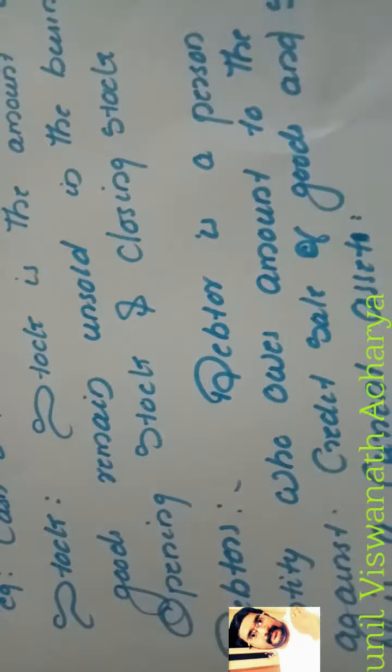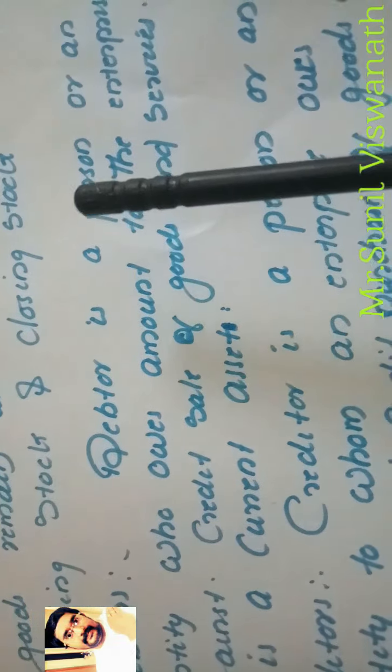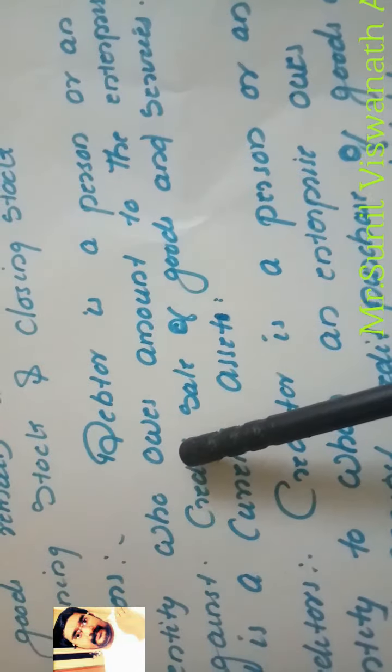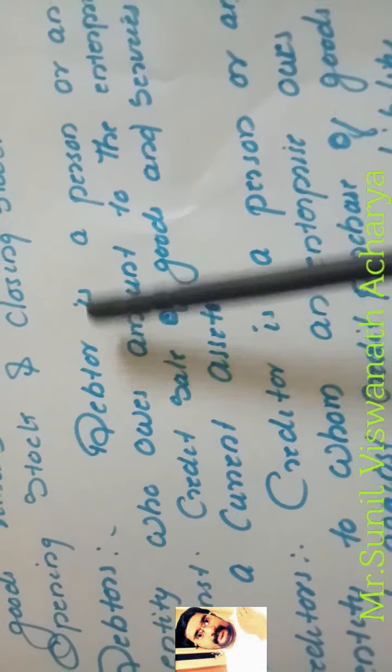Okay. Then debtor. Debtor means, you remember that when the seller sells goods to a customer or a buyer on credit, that party we call a debtor, because he has to pay money to the business in future. So a debtor is a person or an entity who owes an amount to the enterprise.